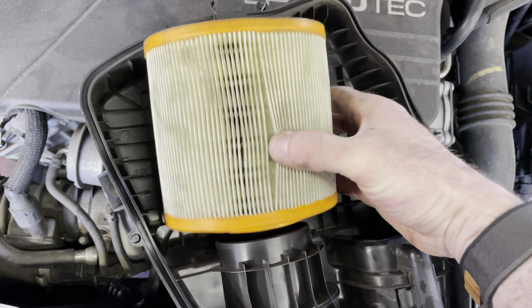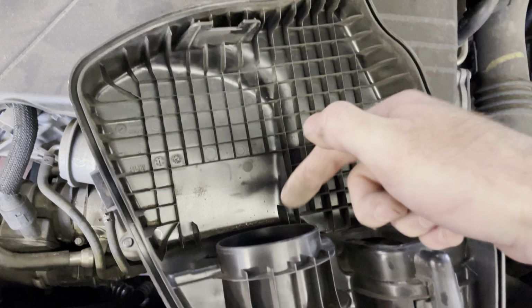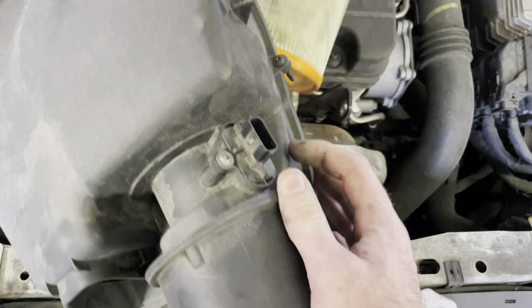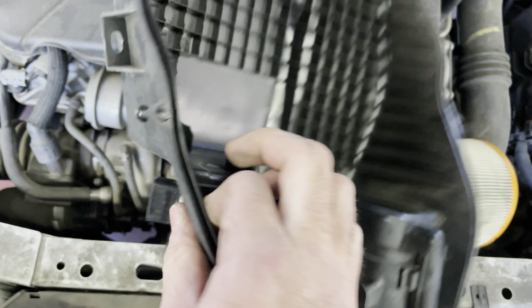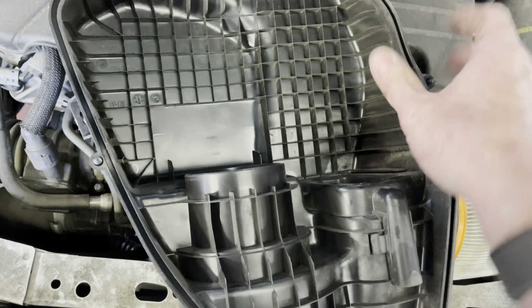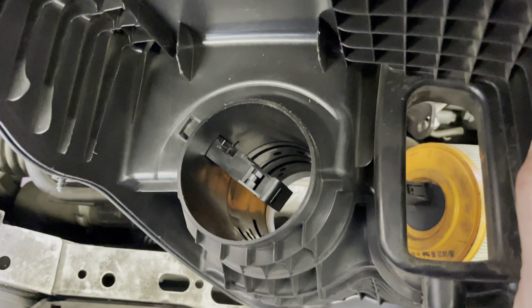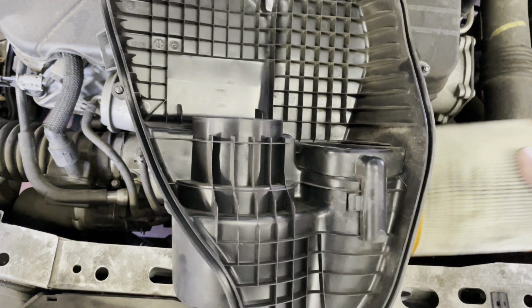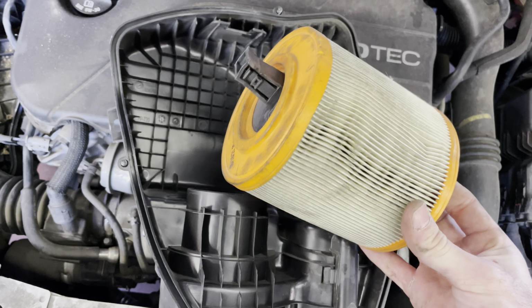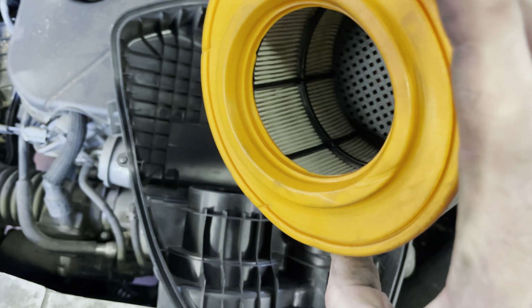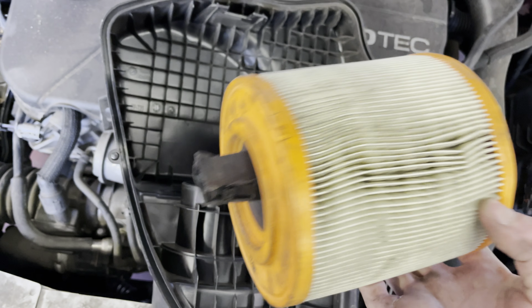So this not being properly installed causes turbulence going in to the mass airflow sensor and causes it to read inaccurately. So what I'm going to do about it, I'm going to do a quick rinse, clean out that sensor, and probably going to replace this filter. I may just throw it on there and see what happens.